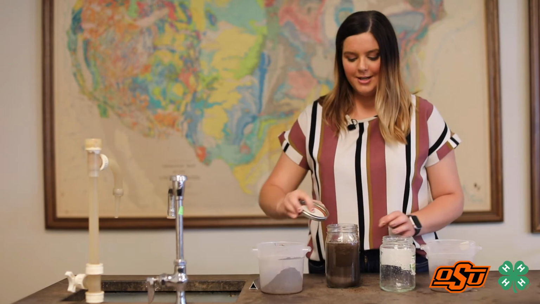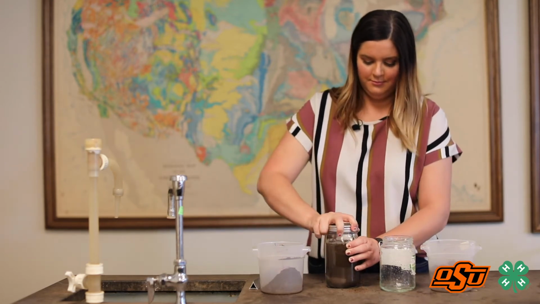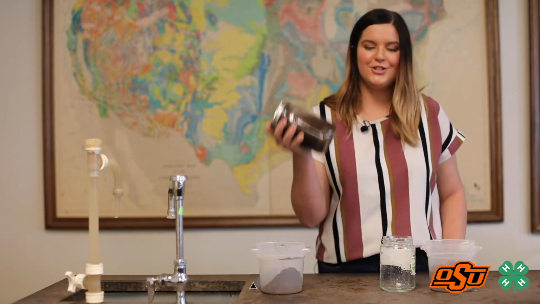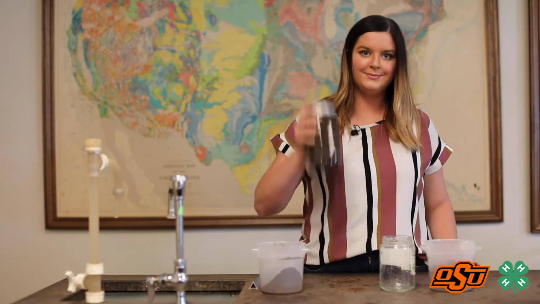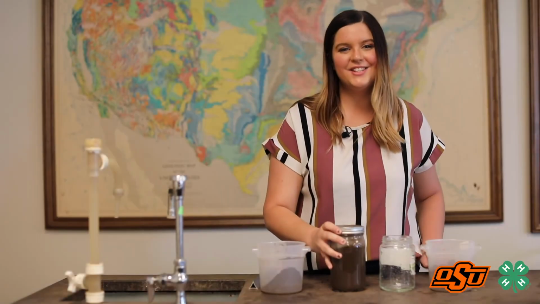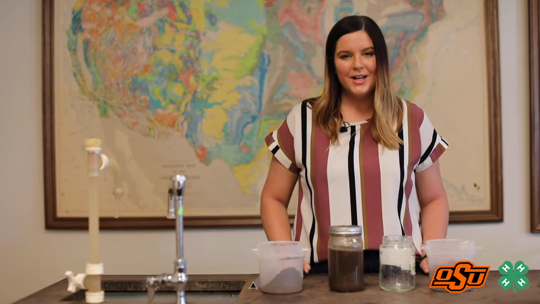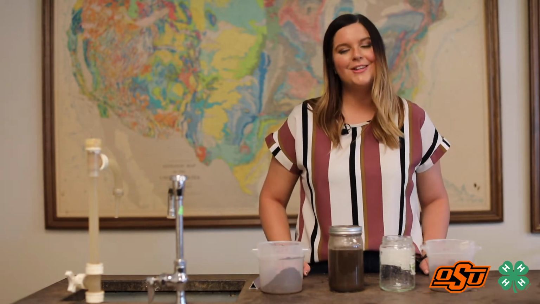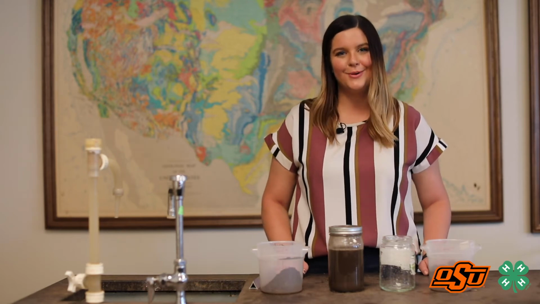You're going to add your lid on tightly, and you're going to shake it for about 2 minutes. Alright, now set the jar down and allow the particles to settle. After 1 minute, measure the depths of soil on the bottom of the jar. Record this measurement and label it as the sand portion.